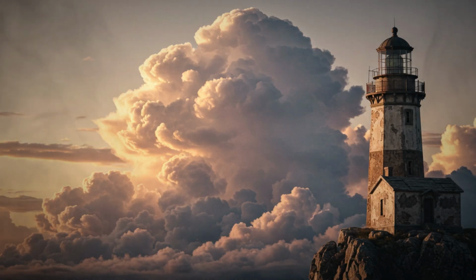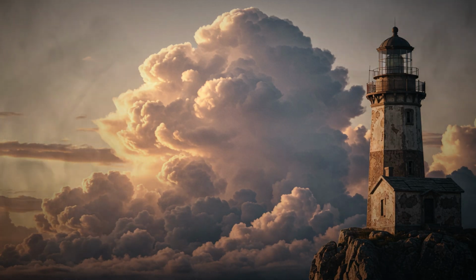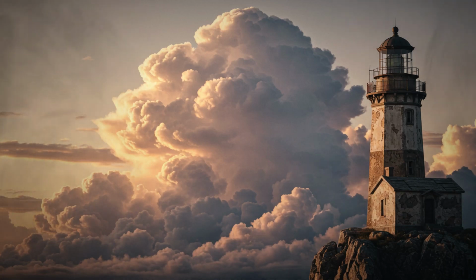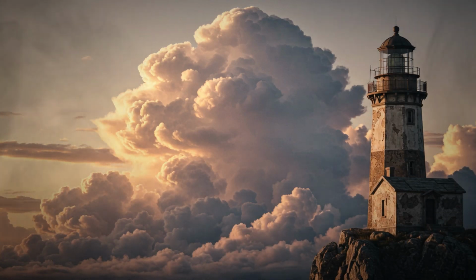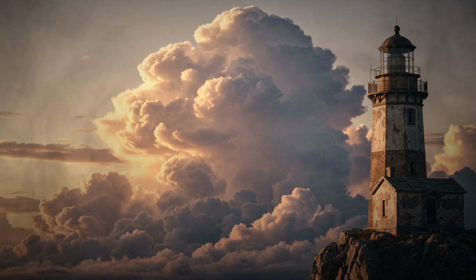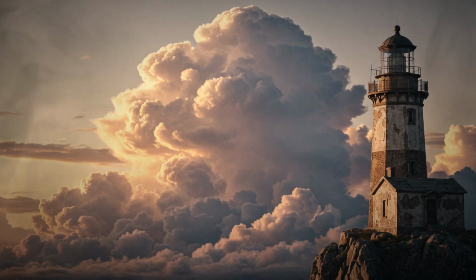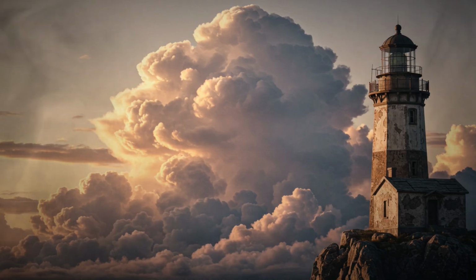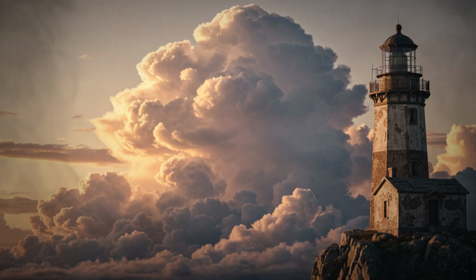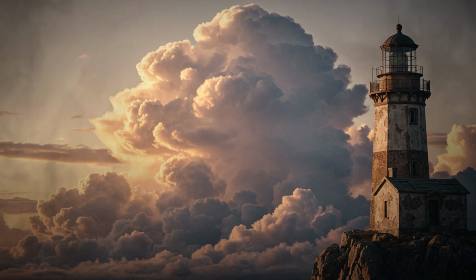The thunderstorm cloud. Dark at the base, bright at the top, towering tens of thousands of feet into the sky. Its top flattens into an anvil shape. This marks the top of the troposphere, where rising stops. Inside the cloud, the air moves quickly. Updrafts lift moisture. Downdrafts carry rain and hail. Electric charges form. Lightning flashes. Thunder follows. And sometimes wind or tornadoes below.